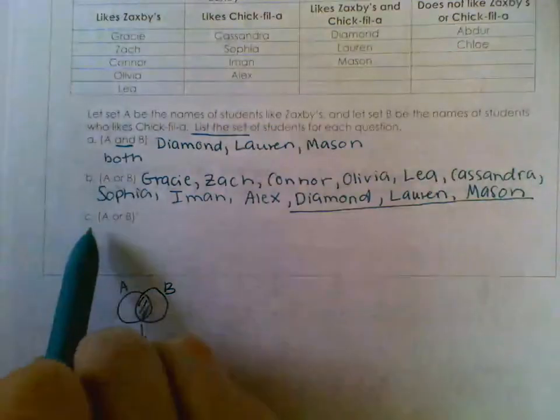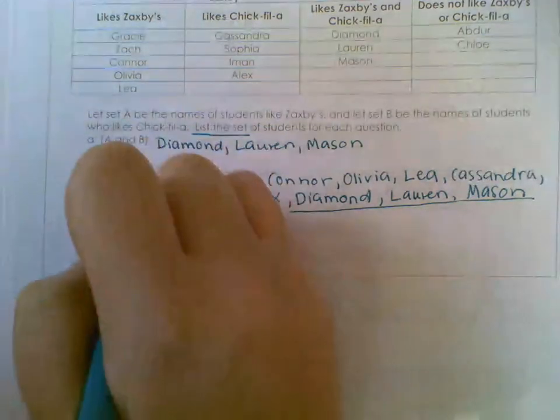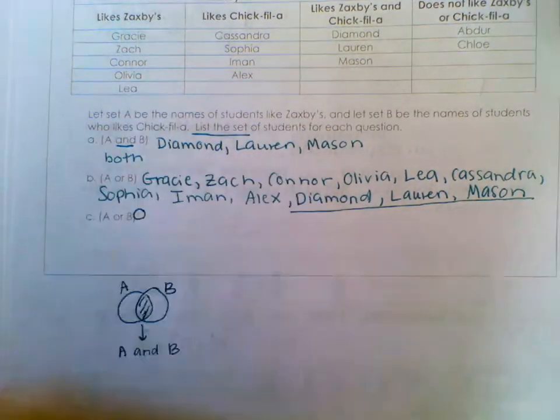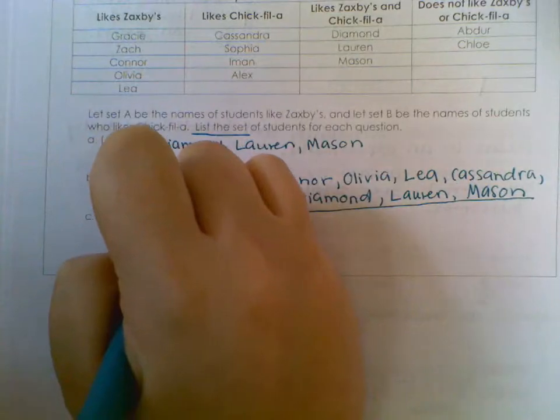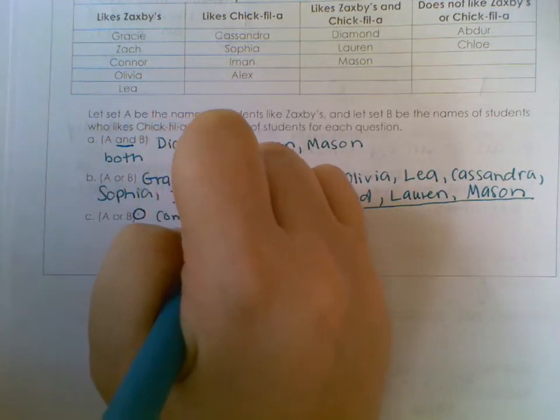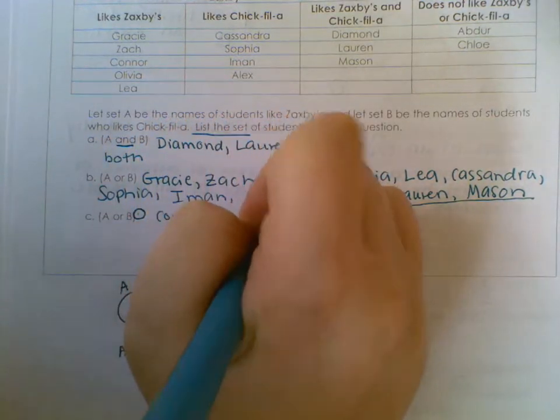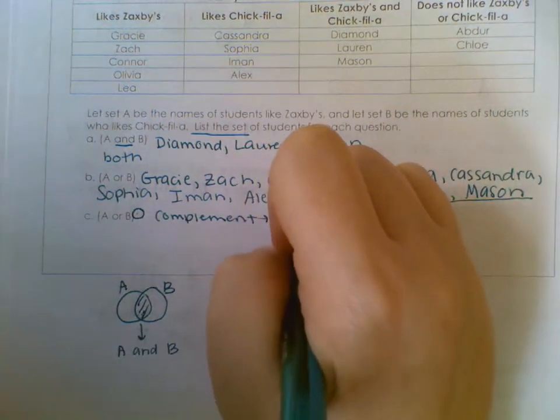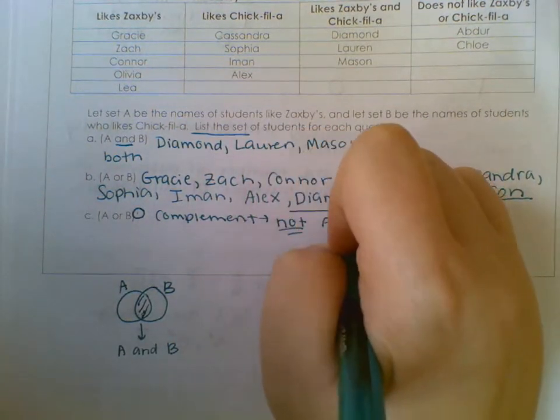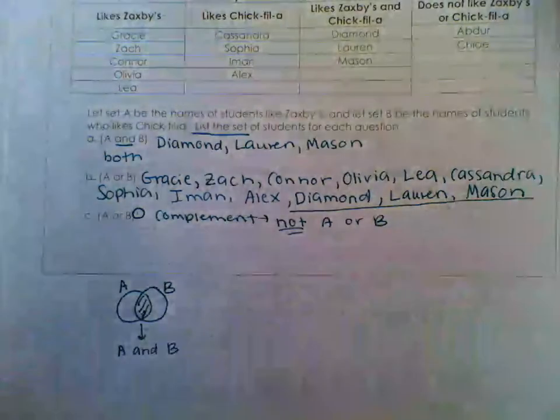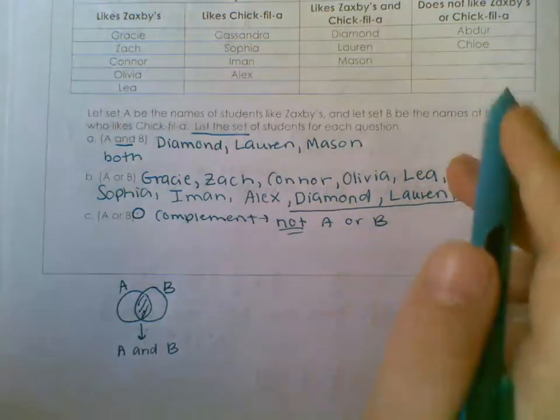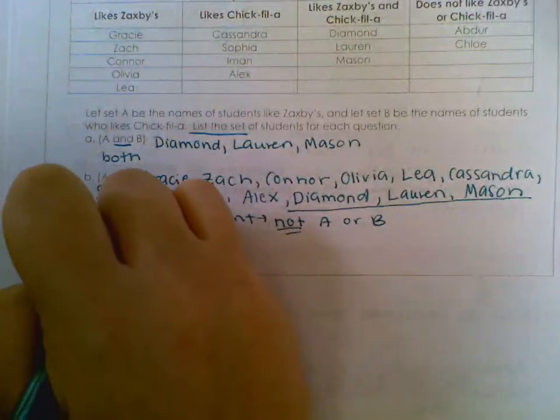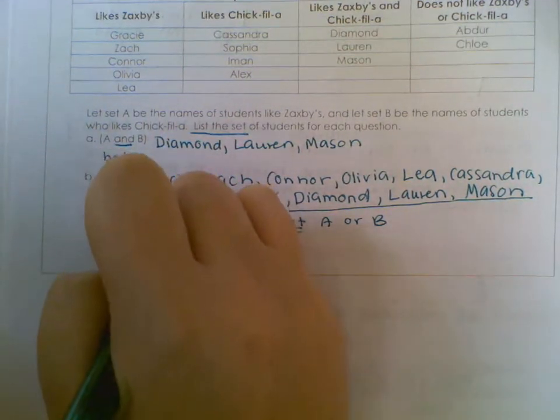Okay, last. C looks exactly like B, except for this little tick mark here, which I know can be hard to see. But what does that mean? That means the complement. And what does complement mean? It means not A or B. Who does not like Zaxby's or Chick-fil-A? And that's going to be easy. It's over here. It's Abdur and Chloe.